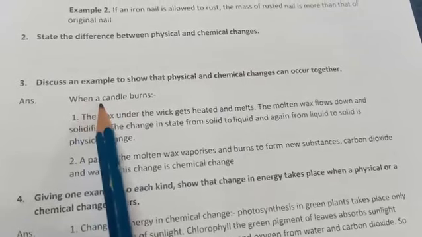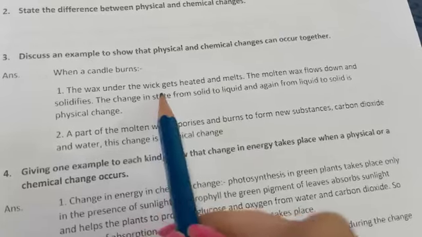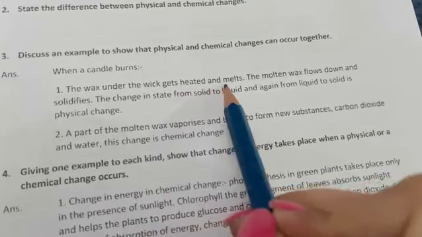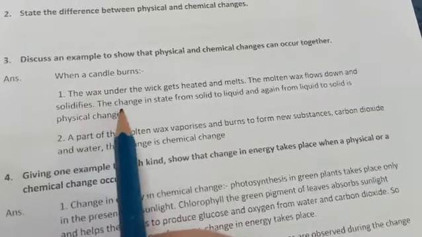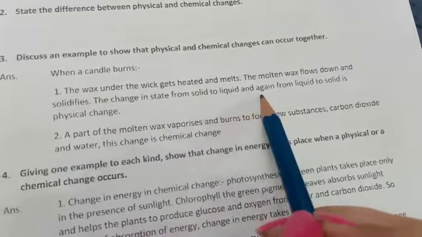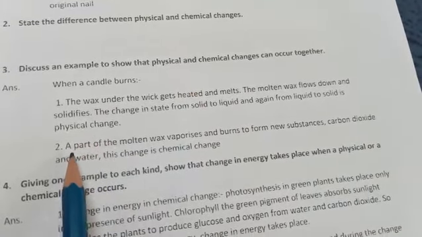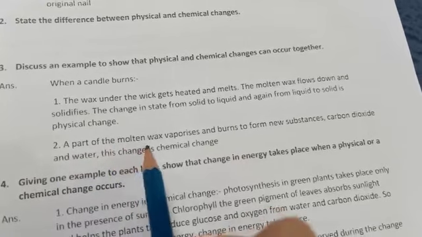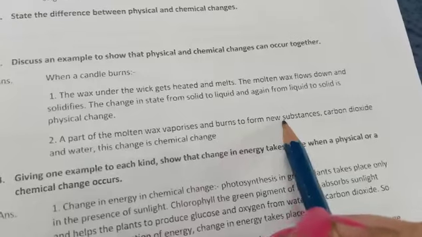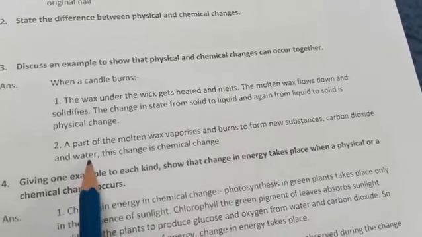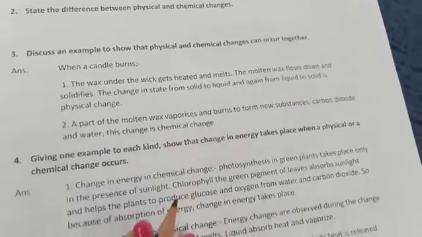Write, when a candle burns, first point, the wax under the wick gets heated and melts. The molten wax flows down and solidifies. The change in state from solid to liquid and again from liquid to solid is physical change. Second point, a part of molten wax vaporizes and burns to form new substances like carbon dioxide and water. So this change is chemical change.